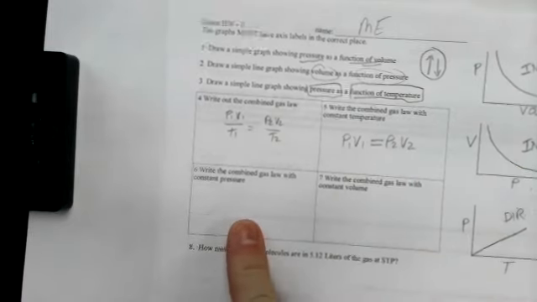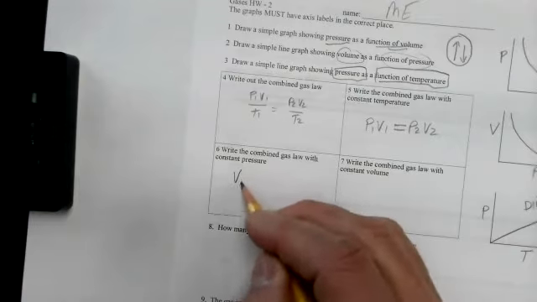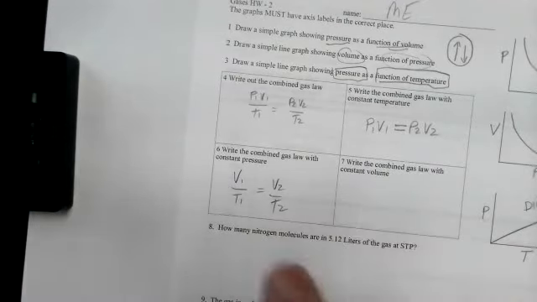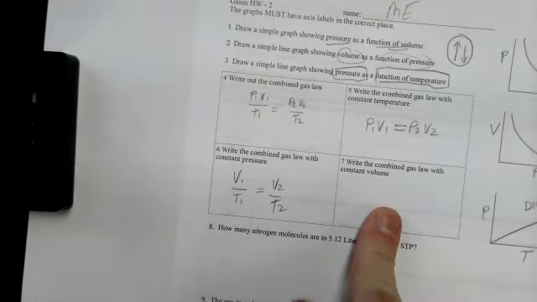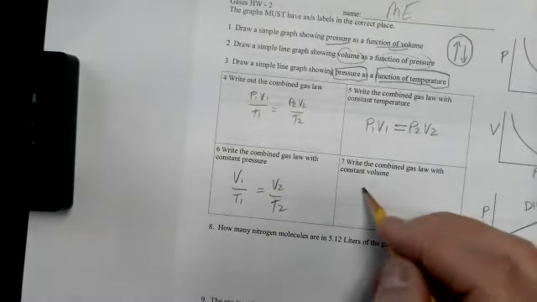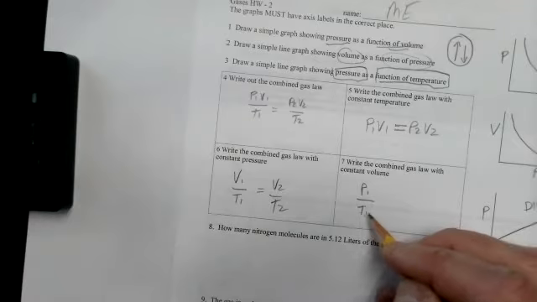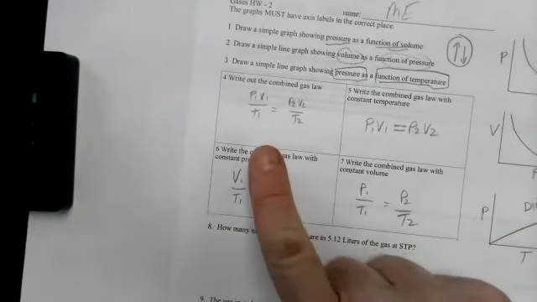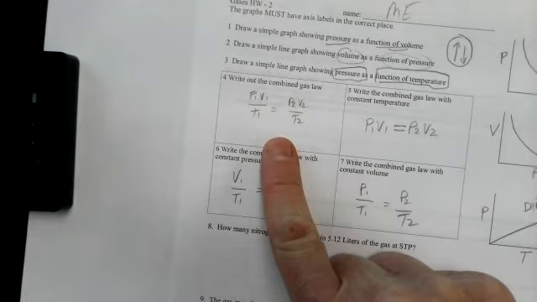Now, if we have constant pressure, we have V1 over T1 equals V2 over T2, and we take the pressure out in advance. Here, we're going to take the volume out in advance. The volume comes out, it's just going to be P1 over T1 equals P2 over T2. This formula works for every single gas law problem ever, period, always.